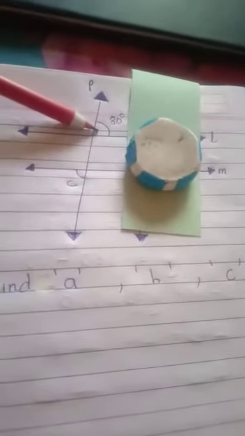Now let us only look at line L parallel to line M and line P, the transversal. Now they have given us the measure of this angle is 80 degrees and we have to find out the measure of angle C.